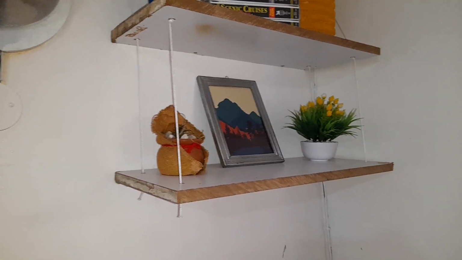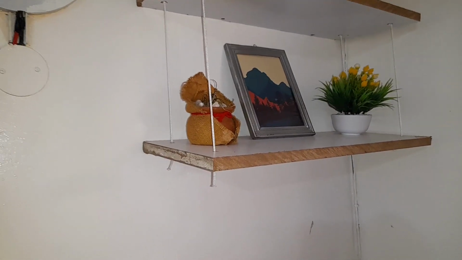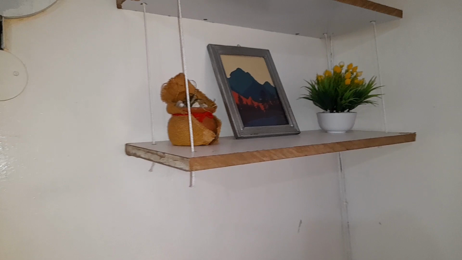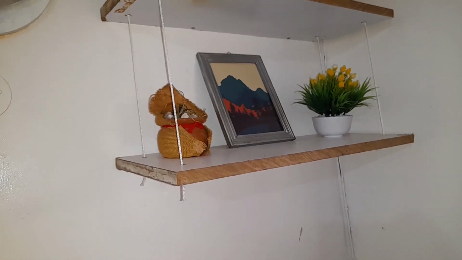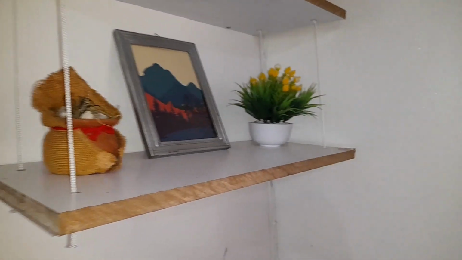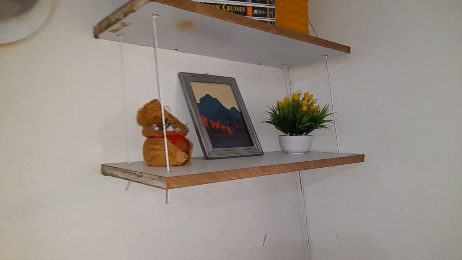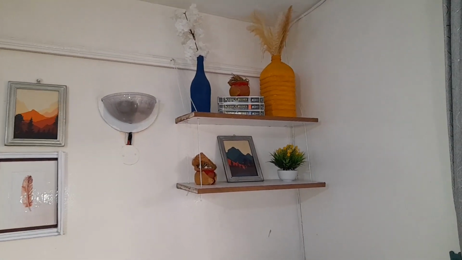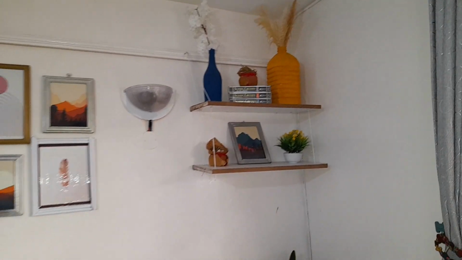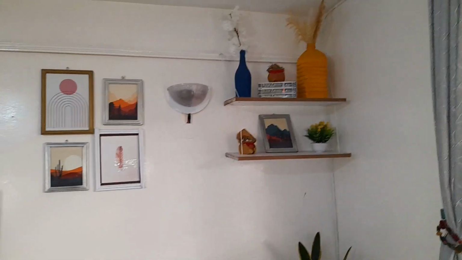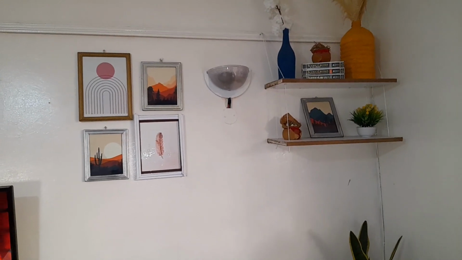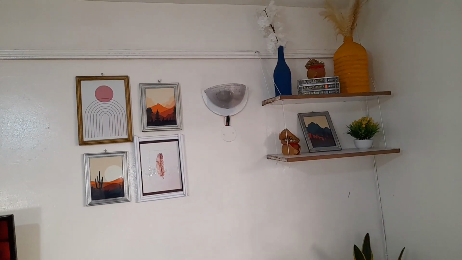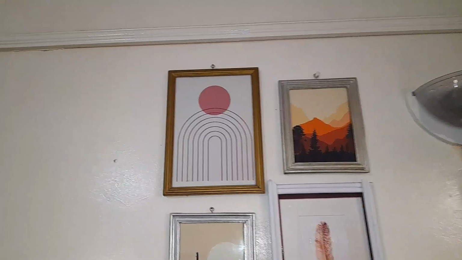That frame there, I think I thrifted the frame, but the picture inside I went to a cyber, printed out, and placed there. So that's how it looks, guys. Yeah, I really love how that corner turned out because this corner was quite empty. So that DIY really came in handy. And guys, as you will notice in my house, almost every wall hanging is a DIY. So let's go to this side of the TV.